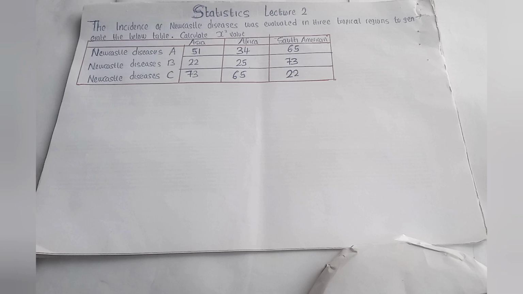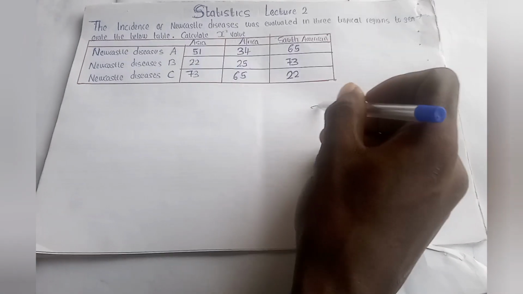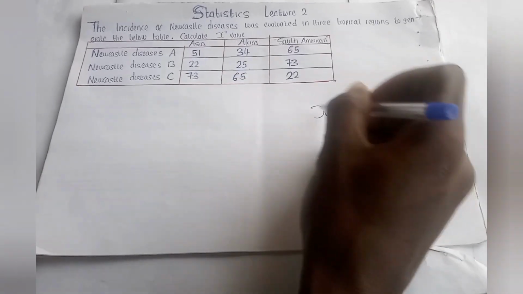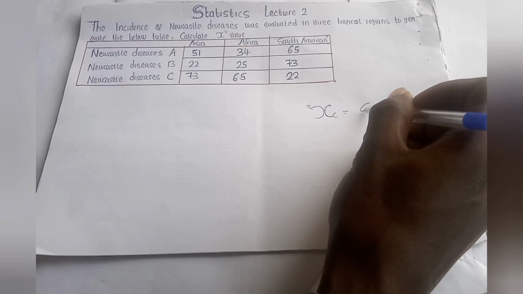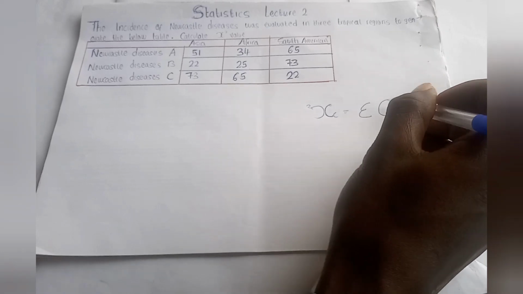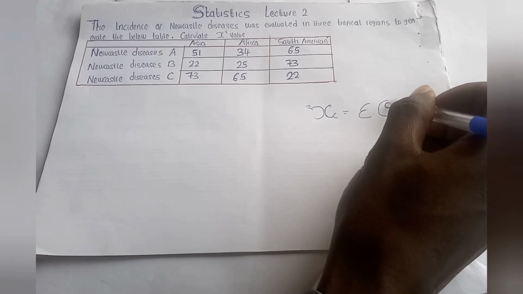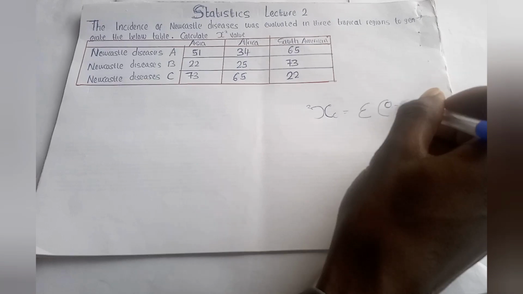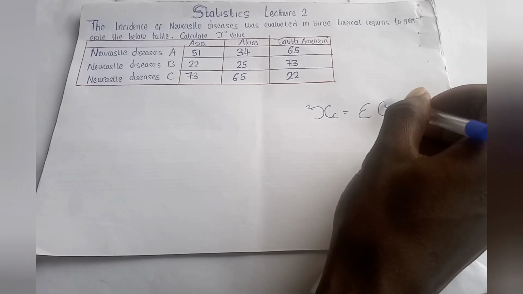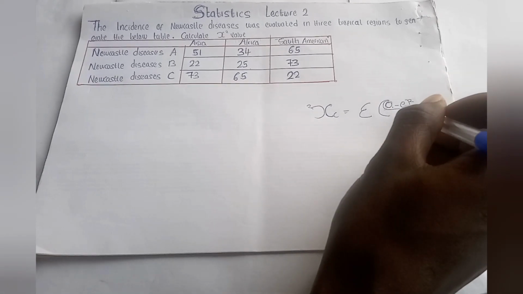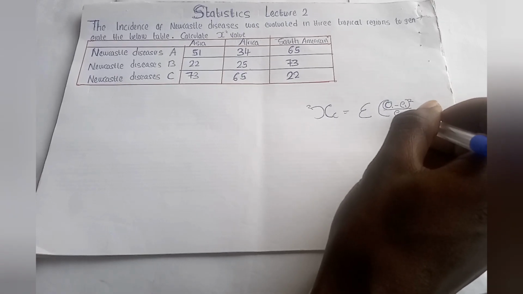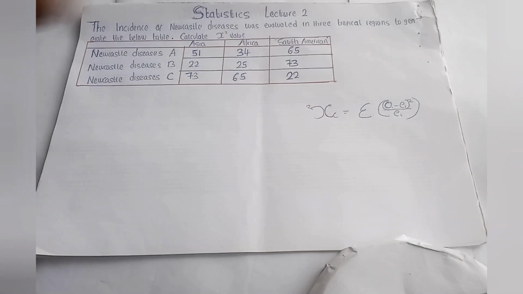And you know the formula for calculating chi value is given by χ² equals summation of observed minus expected value in bracket whole square over expected value. This is the formula for calculating chi-square.